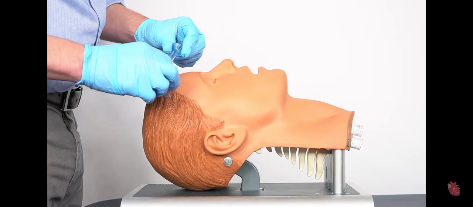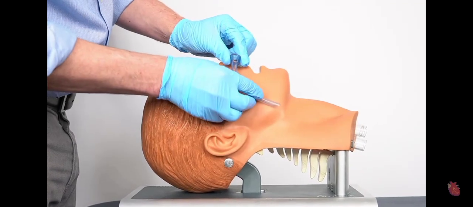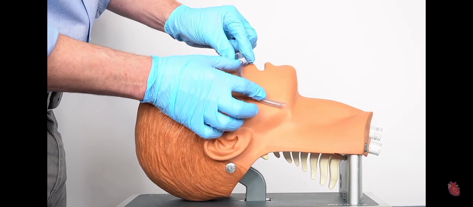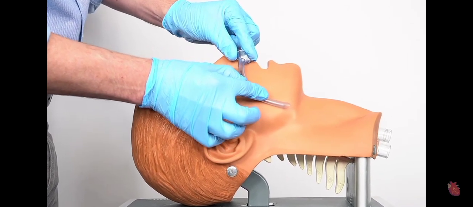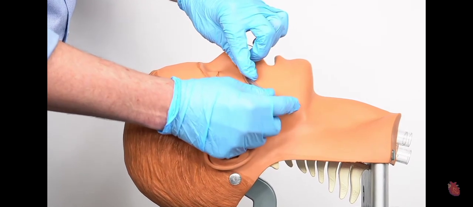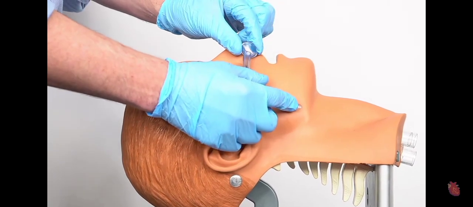Once the nasopharyngeal airway is in position, it's going to sit roughly like this, with the flange at the nostril, the first part of the tube going along the floor of the nasal cavity, and then gently curving around so the tip is sitting in the back of the oropharynx.